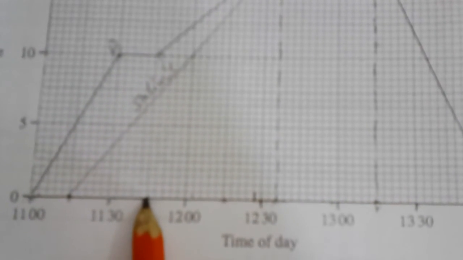Now let's go back to the graph. If Salim starts from 11:15, from here to here is 30 minutes, then we have another 30 minutes. Don't forget, each tiny box represents 3 minutes.